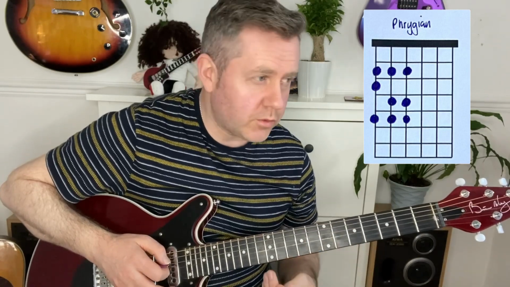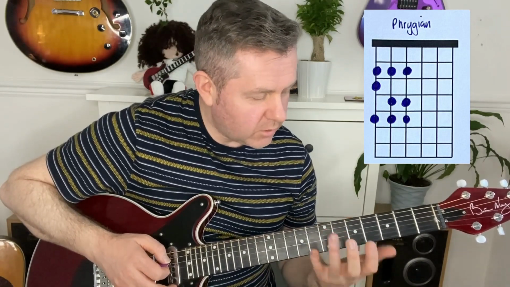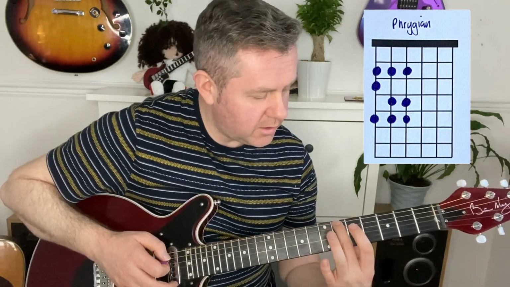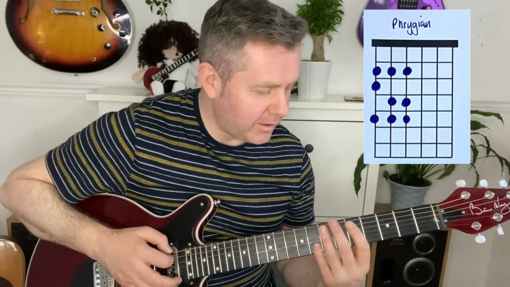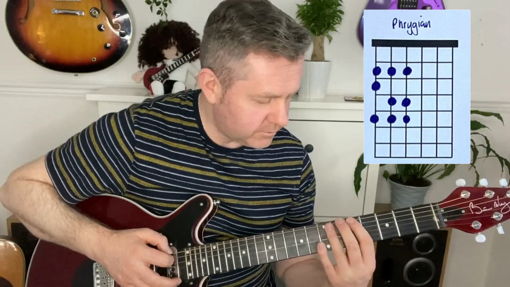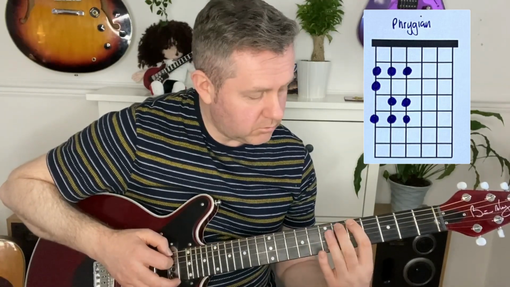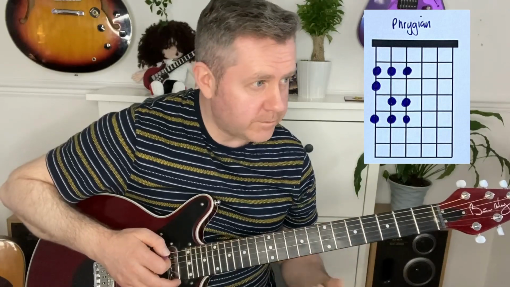The difference between the minor scale, or Aeolian, and Phrygian is that we have a B flat instead of a B. But if you link that together and mix the two, you would have one note after the other.